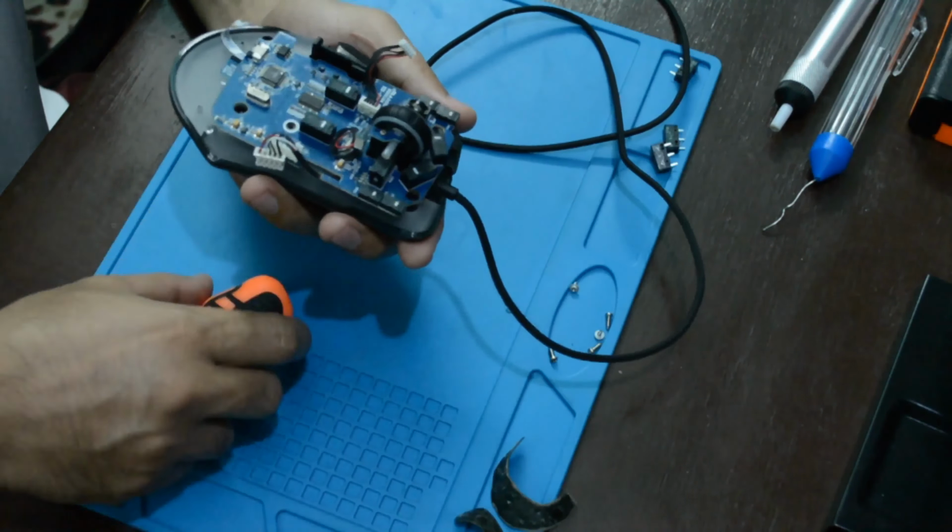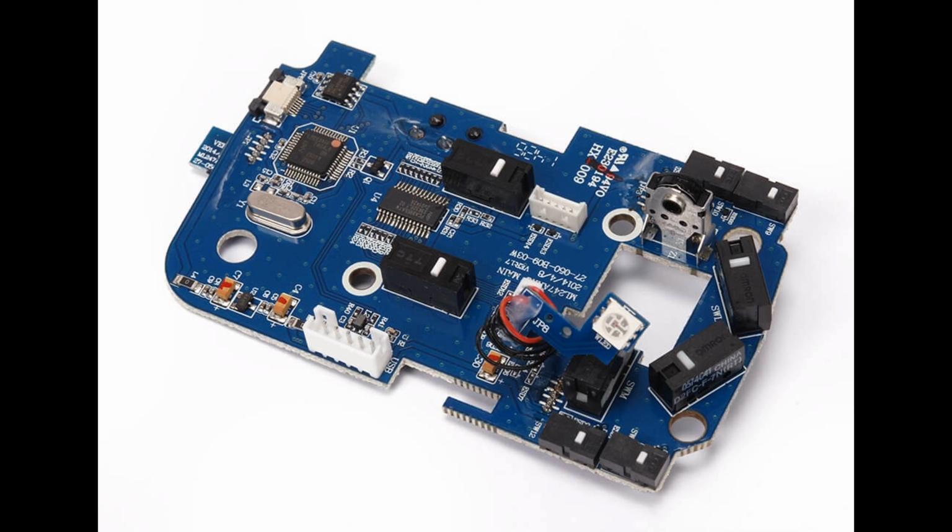So now we have removed that, the motherboard comes out, and the good part of this mouse is the wire can be removed from the motherboard. So you can have the motherboard totally disconnected from the wire, and it helps in desoldering the buttons. These are the two arm-on buttons in the front of the mouse that we have to remove, and we have to install the new buttons there.